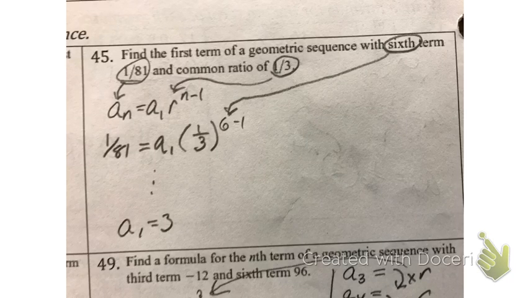45 really is just come up with our regular equation. So with these, always just try stuff. You gotta keep trying stuff. So I just wrote out my explicit form. And I said, well, it says find the first term of the geometric sequence where the sixth term equals 1 over 81, and our common ratio is 1/3. So I put out my regular explicit form, and I just plugged in the information that I knew.